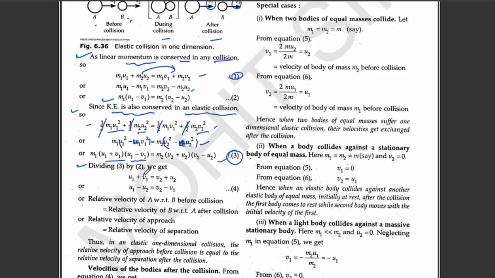Now let's divide equation 3 by equation 2. So our m1 will cancel out, and u1 minus v1 will cancel out, and similarly m2 and v2 minus u2 cancel out. So we will be left with u1 plus v1 equals v2 plus u2. Then we can write it as u1 minus u2 equals v2 minus v1.